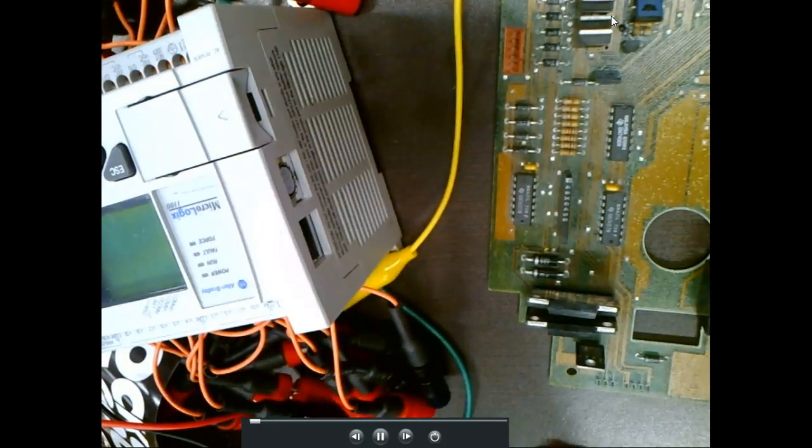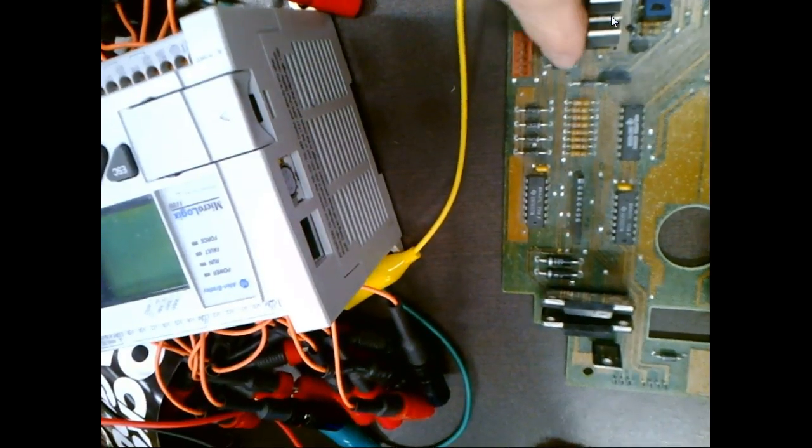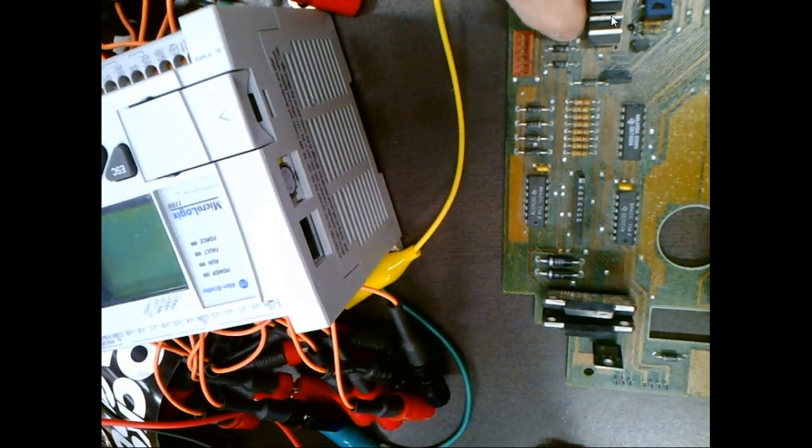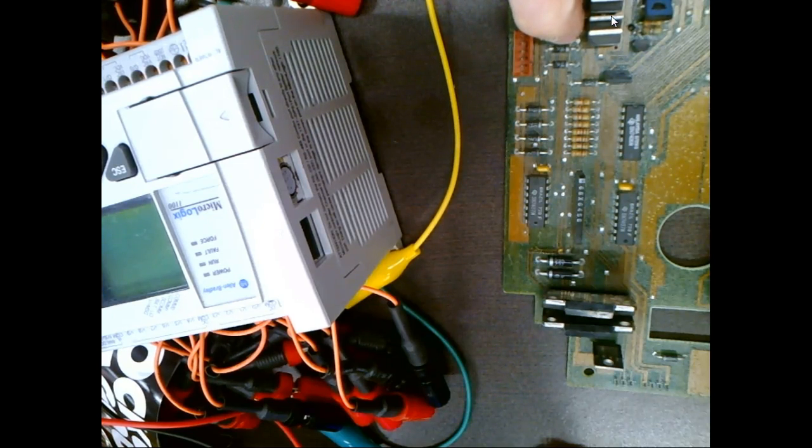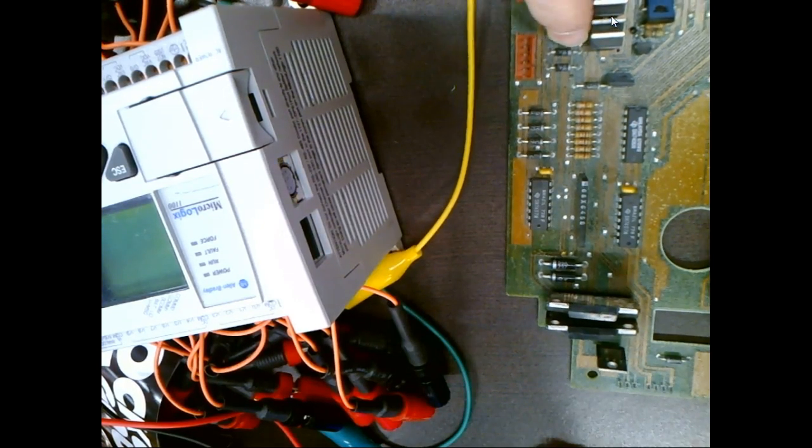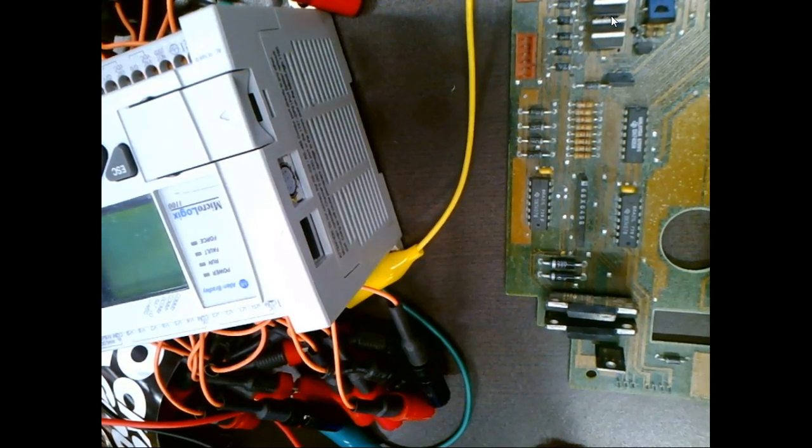So here they are right here. Yes, guys, these are all diodes. Now you can see the stripe around one side. That stripe indicates that the lead on that side is the cathode. So the other lead has to be the what? Anode. So these are all diodes.